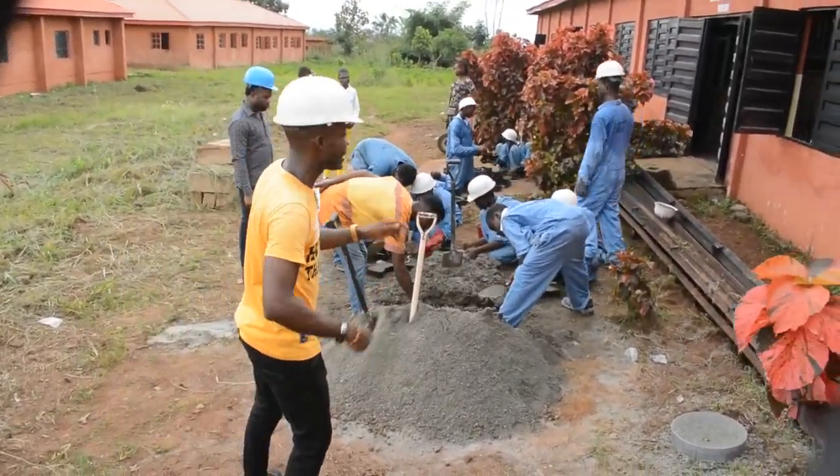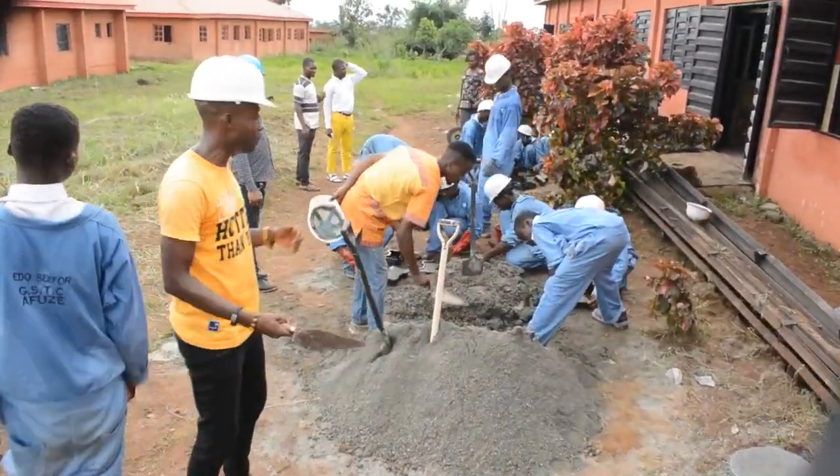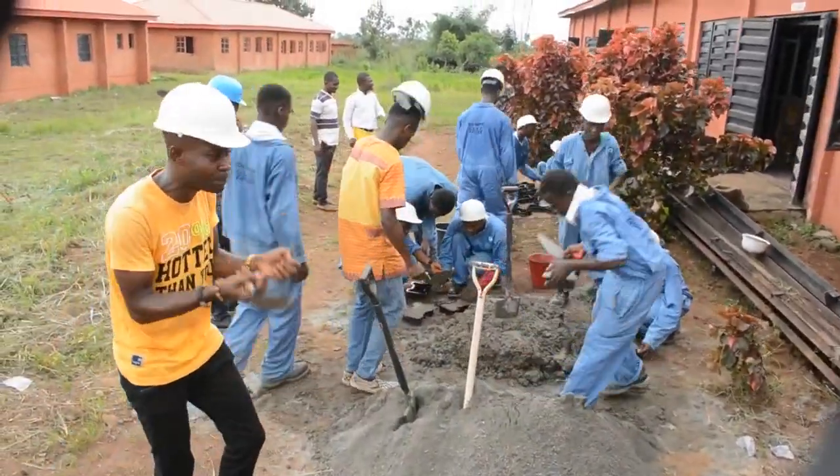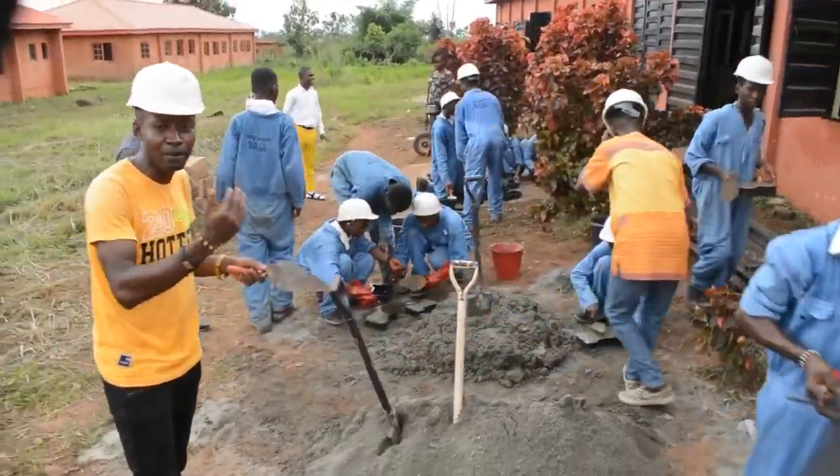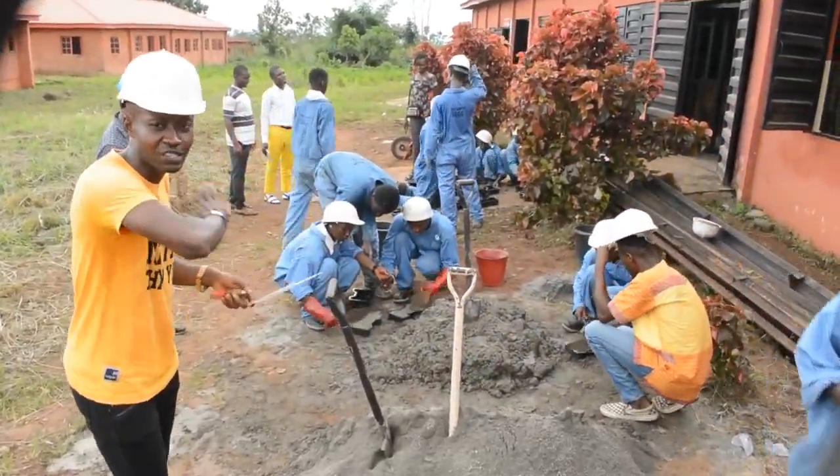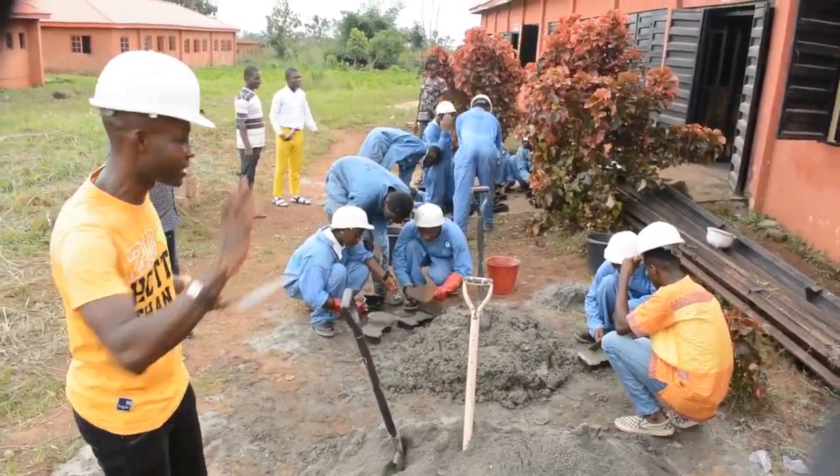Not only are they placing it in, they are also doing what is called compaction. What is compaction? They are trying to compact it, trying to cover every space that is inside of it. After vibrating, the spaces will close, then they will smoothen the surface, which is the finishing process. That's where we are now.